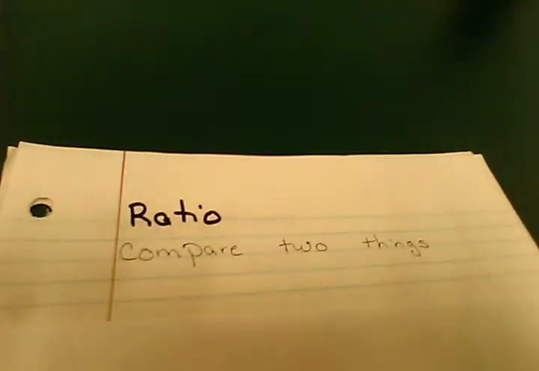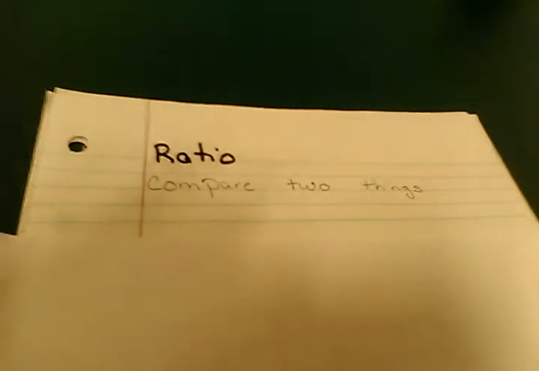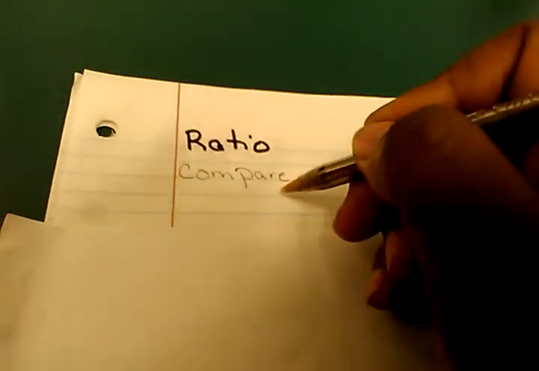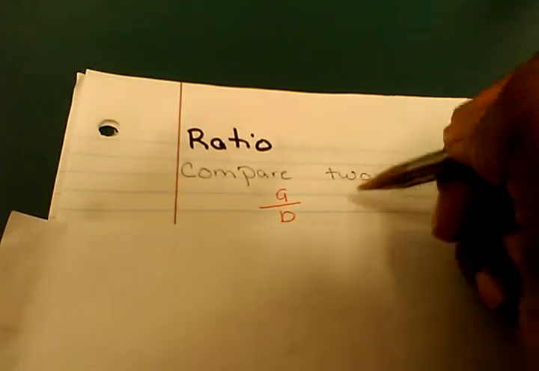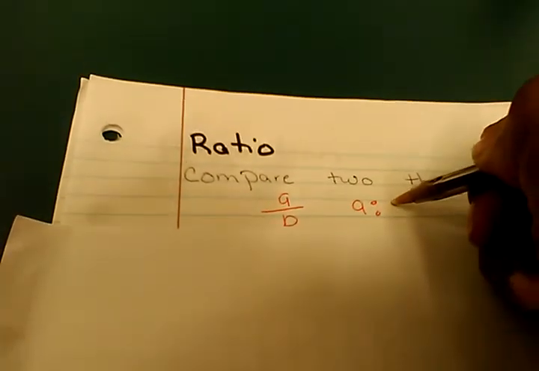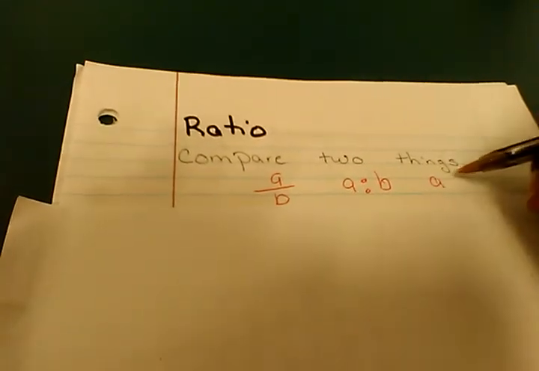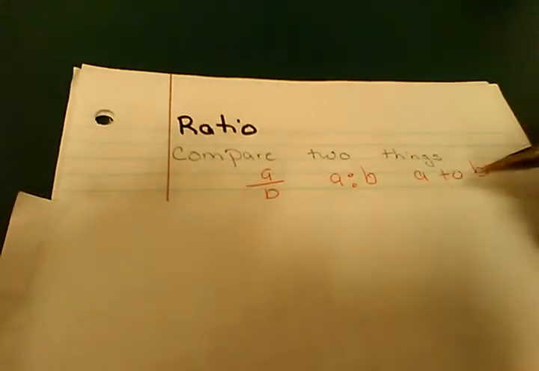So we want to talk about ratios and proportions. So let's start with ratios. By definition, ratios are about us comparing two things. A lot of times when we see a ratio, we usually compare it by using a fraction, say one thing over something else. Or we could use the colons, one thing compared to something else. Or sometimes we'll use the word to. So we'll say one thing again compared to something else. So it could be written in one of those three forms.